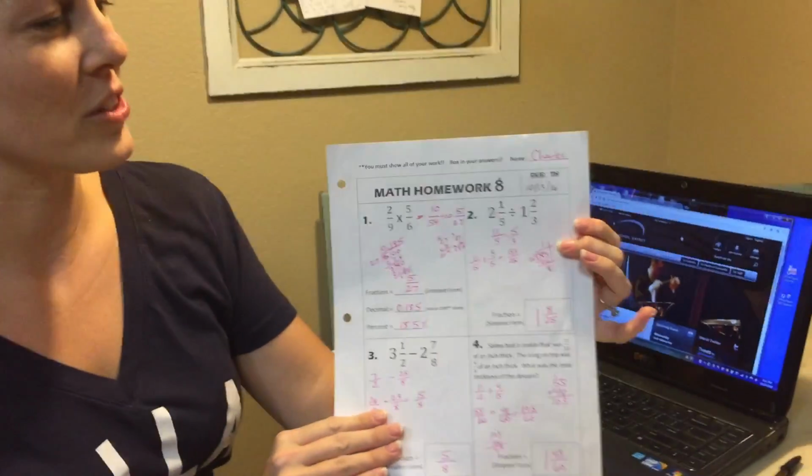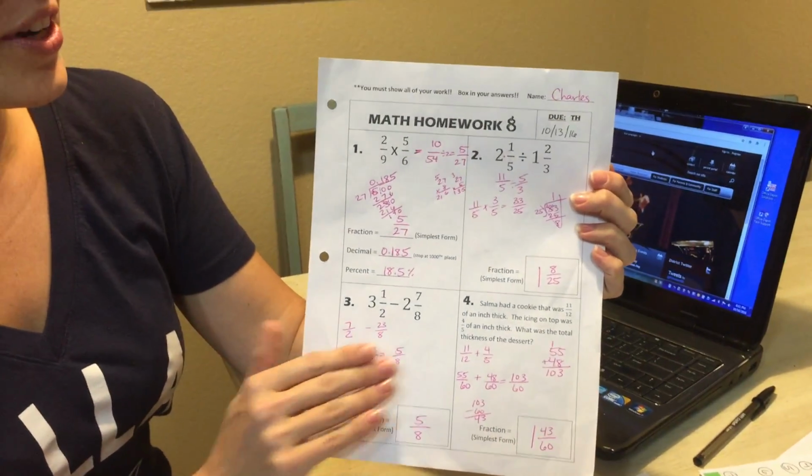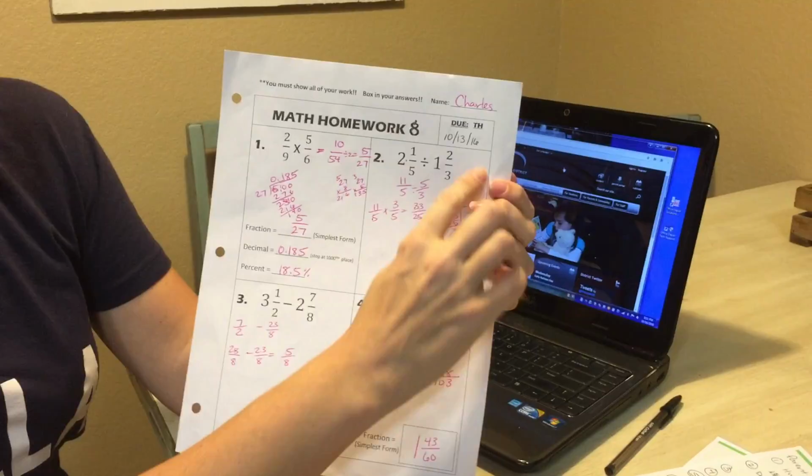First of all, this is what the homework generally looks like. This was last week's homework. There's a homework number for the week and also the due date. I always give out homework on Monday and it's due Thursday.